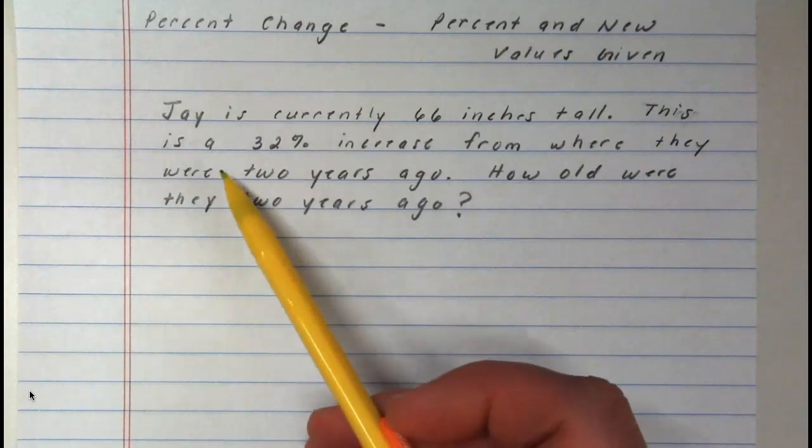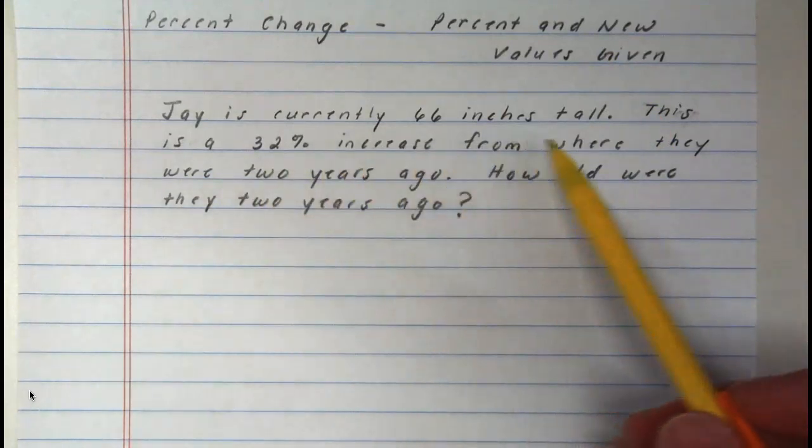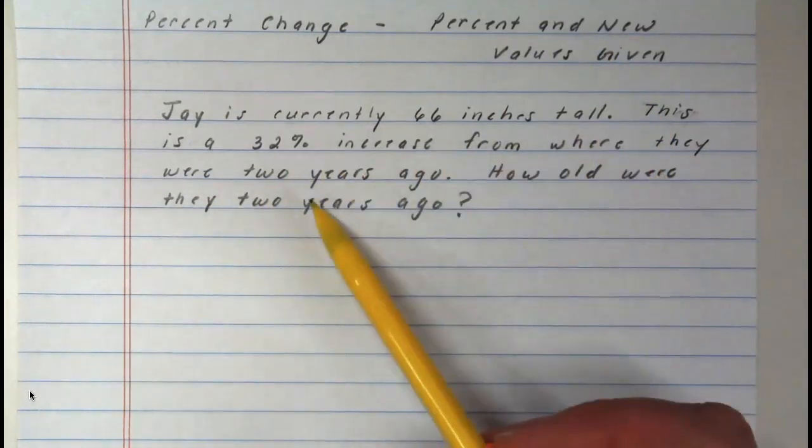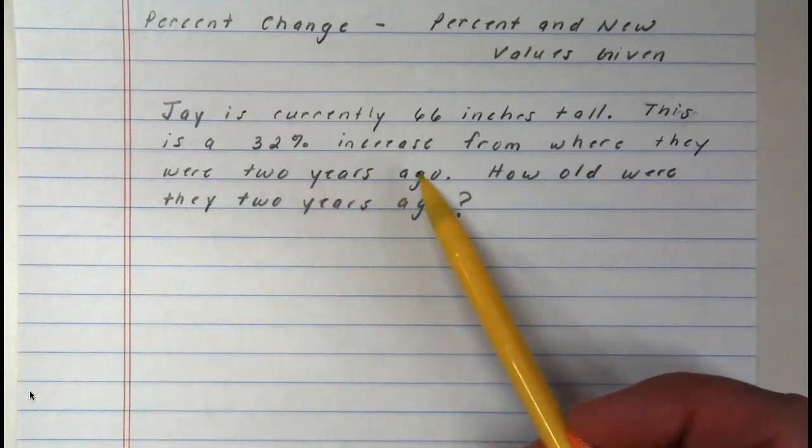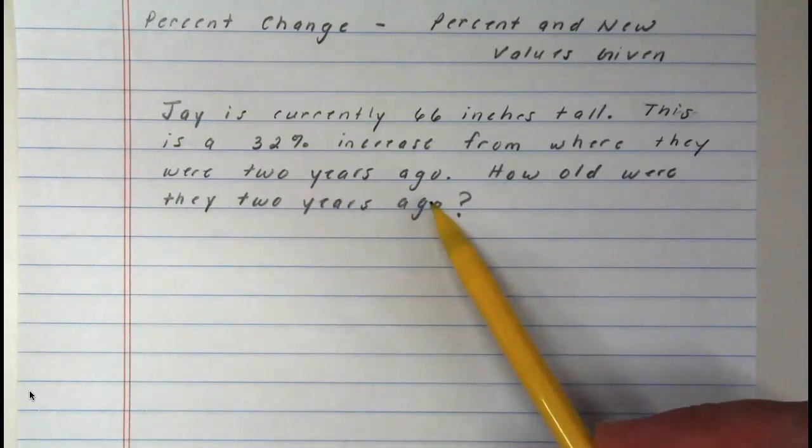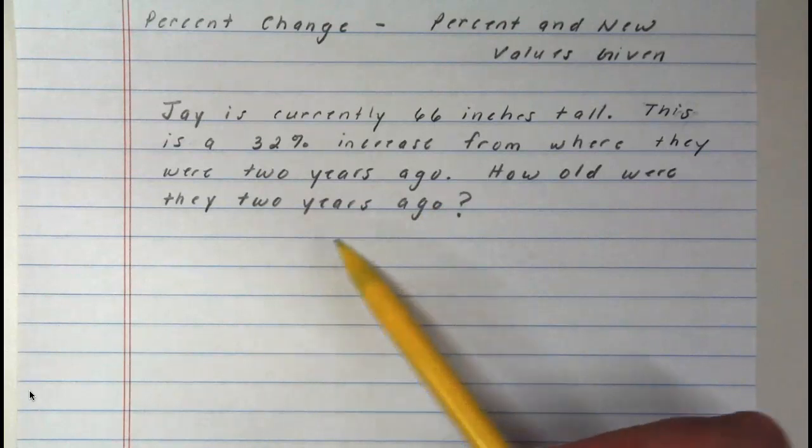This video will be covering how to find percent change when the actual percent of change and the new or current amount is given to you. So here's our question. It says J is currently 66 inches tall. This is a 32% increase from where they were 2 years ago. How old were they 2 years ago?